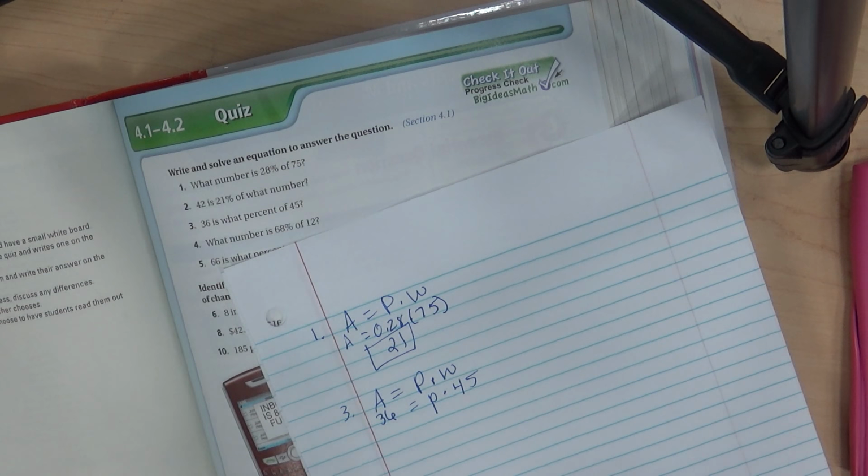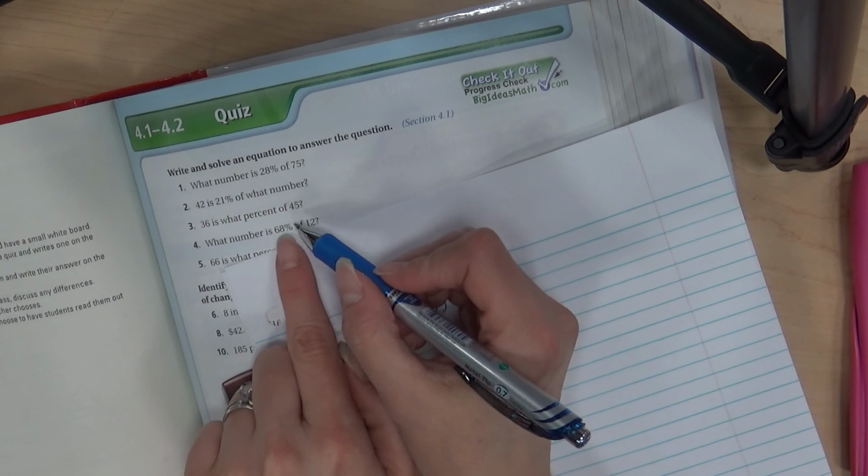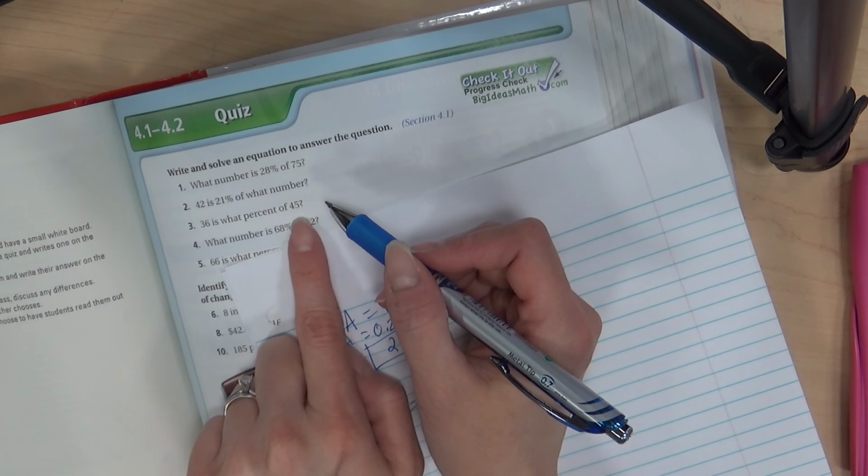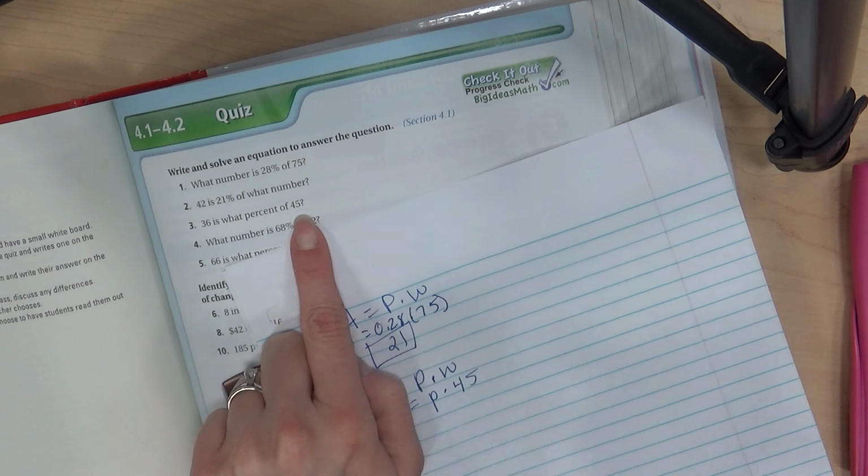How do you know, if you're given two numbers like this, which one is the part and which one is the whole? Don't expect it to always be the bigger number that's the whole. It doesn't have to be. When it says percent of, the number after the word of will always be your whole.